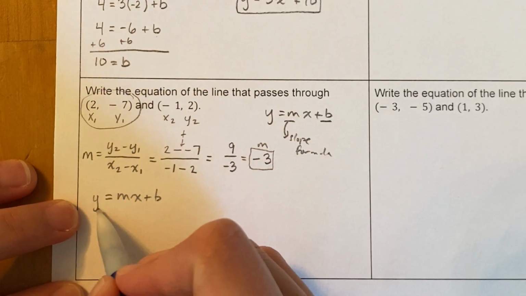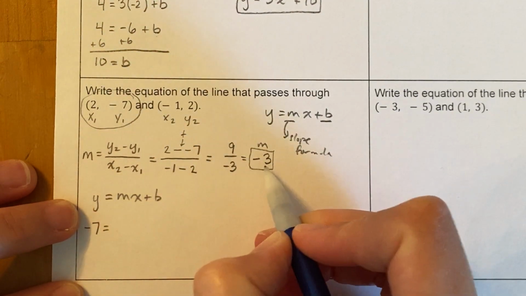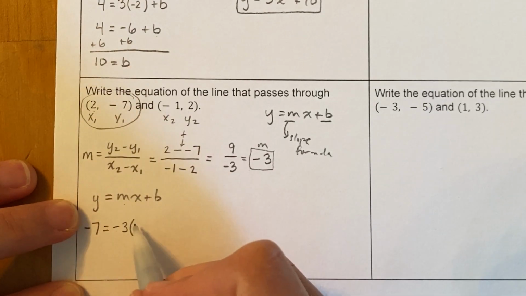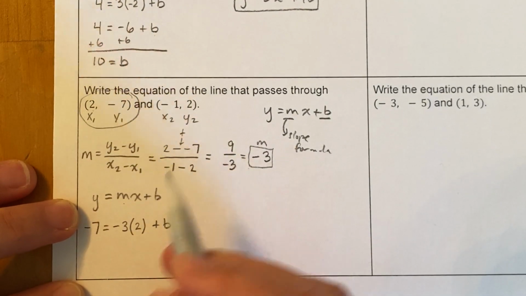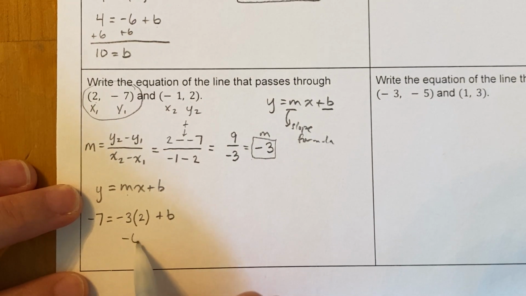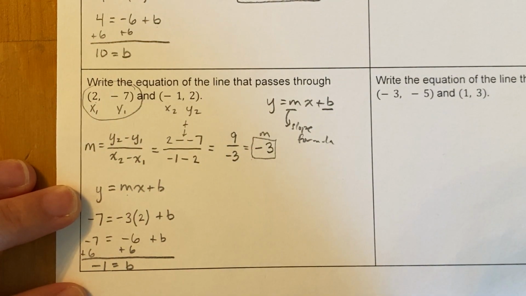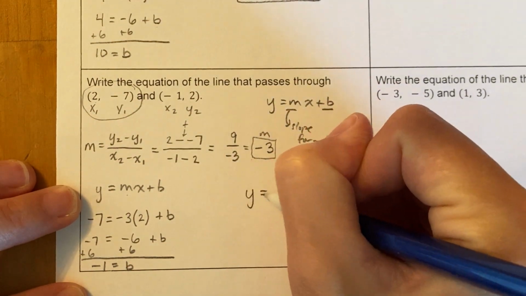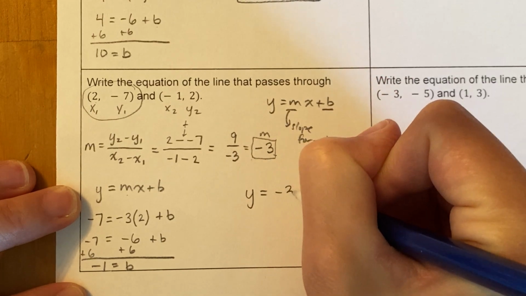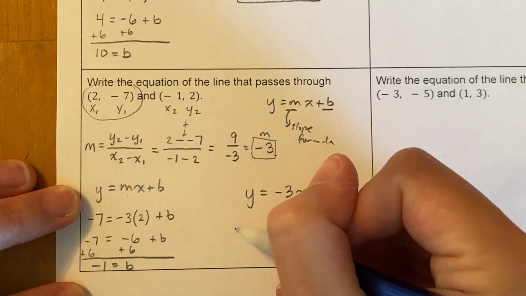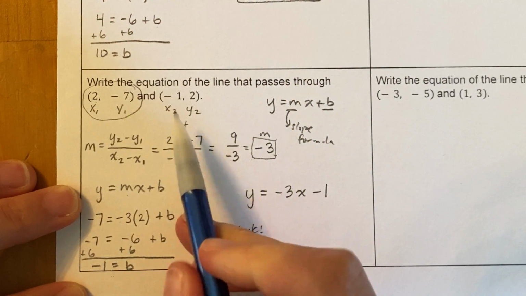So I'm going to plug in y equals mx plus b. So -3 times 2, that's -6. I'm going to add 6 to both sides to get b by itself, and I get -1 equals b. Okay, so my equation is y equals mx plus b. And what you can do to just quickly check your answer is plug in the other point.